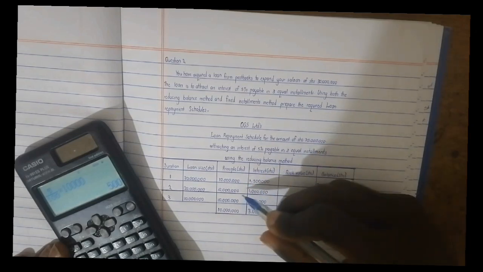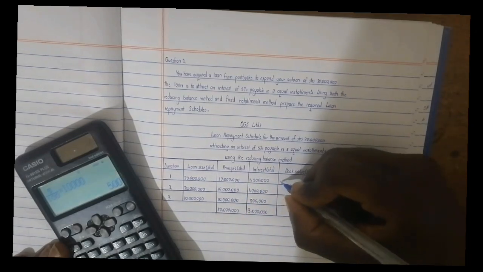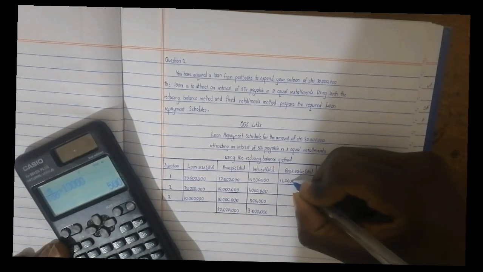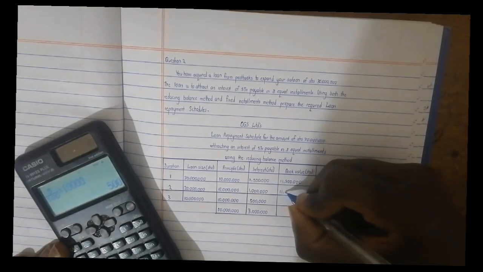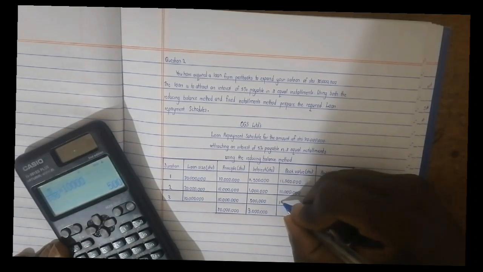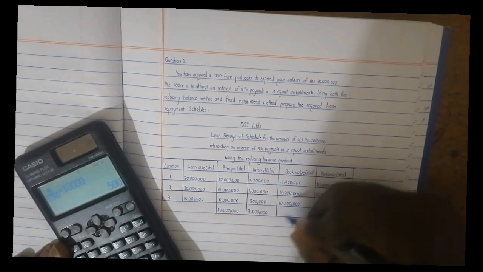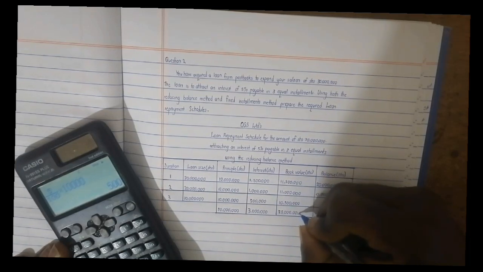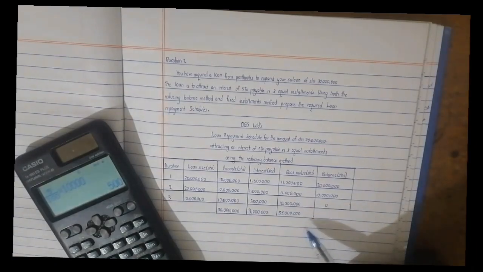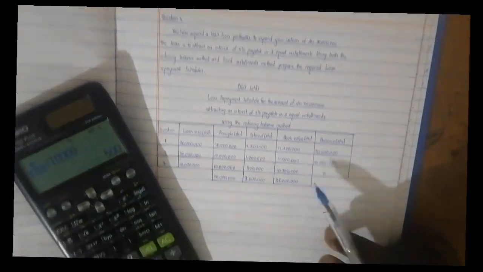So when that is complete, we're supposed to obtain our book value. Our book value is got by adding the principal plus the interest. So 10 million plus 1,500,000 should give us 11,500,000. So we'll keep doing that for all the columns, all the durations, the first, the second, and the third. So once that is done, we find the total of the book value. We can do this by adding the total of the principal and the interest, or by just adding the column for book value. So that is our loan repayment schedule using the reducing balance method.